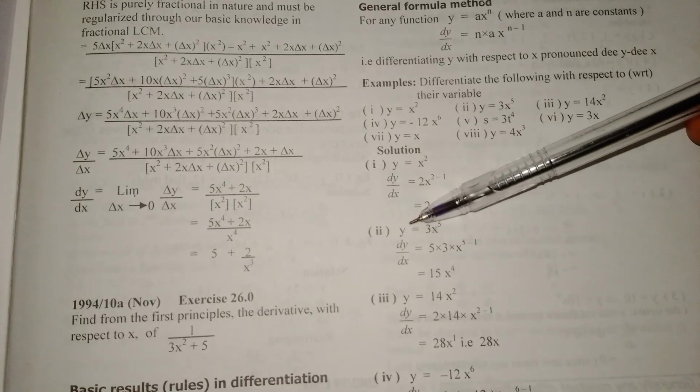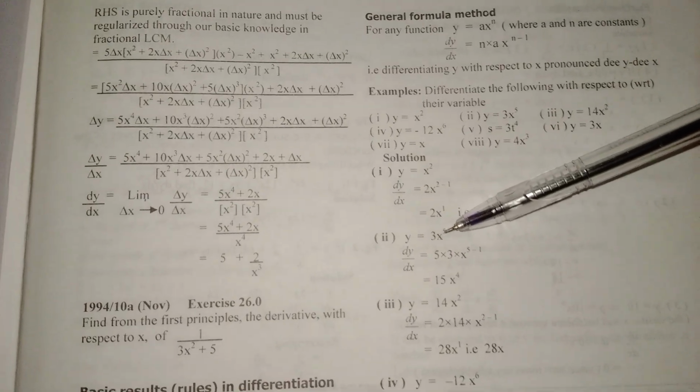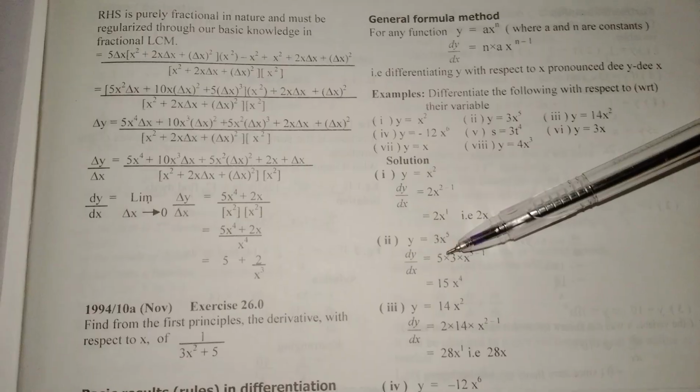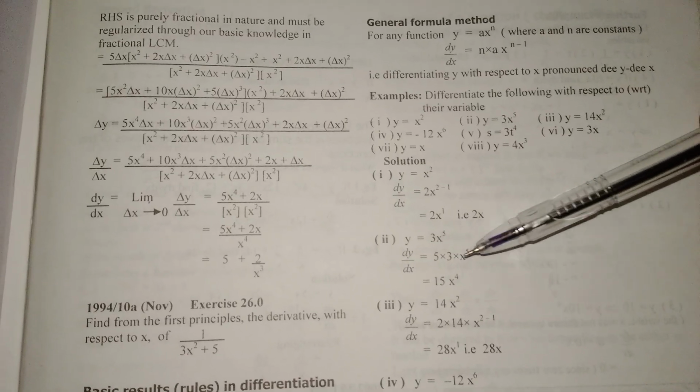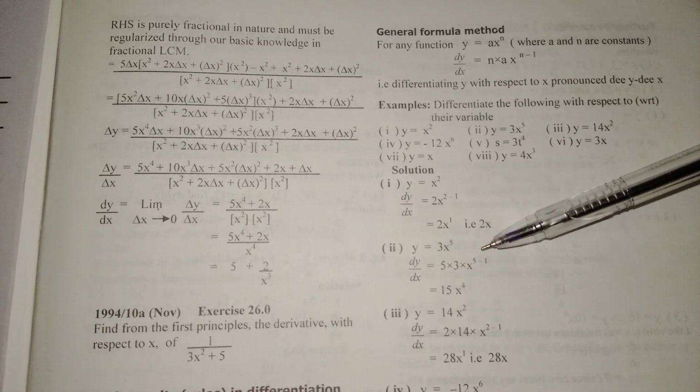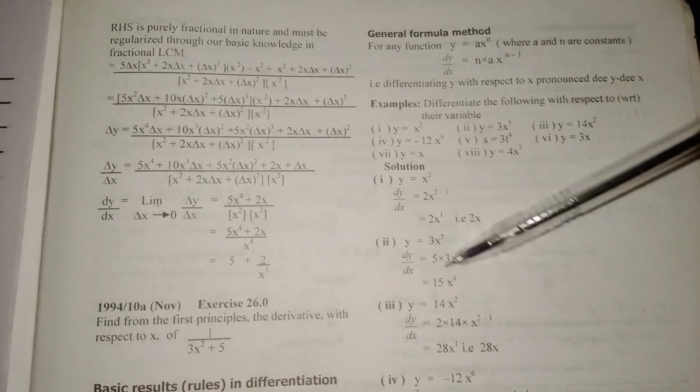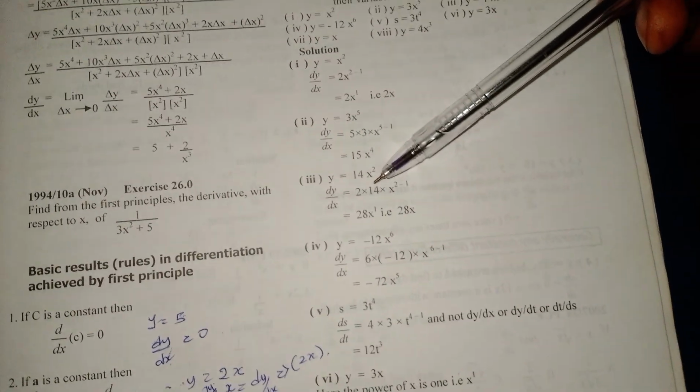Now another one, when you have y equals 3x raised to power 5, bring down the power, that's 5, and subtract 1 from the power. So 5 times 3 is 15, and 5 minus 1 gives us 4. So you have 15x to the power 4 as your answer.